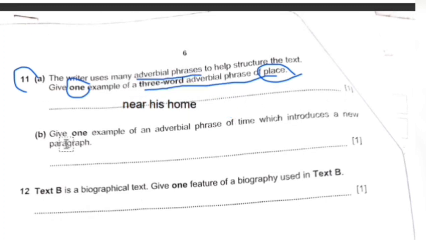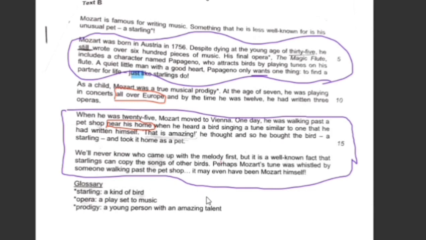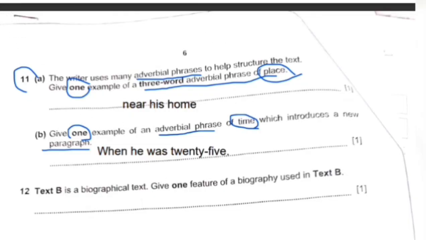Okay, done. Next question, B. Give one example of an adverbial phrase of time. This time I need it for time. It introduces a new paragraph, so it must be at the early beginning of it to introduce it. So adverbial of time, and this time I need one. I don't know why I went for two last time. From this part only. I'm gonna remove this not to be confused. So here we go, adverbial of time, this one: when he was 25. This is an adverbial of time, by the way. So easy, got it just like that. Okay, let's write it. So, I wrote it: when he was 25.